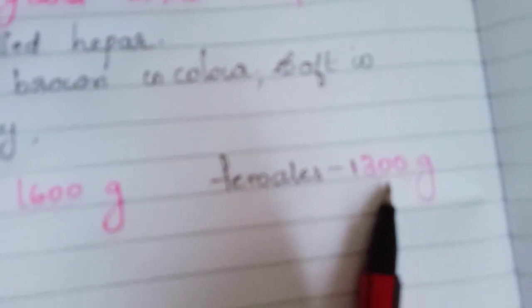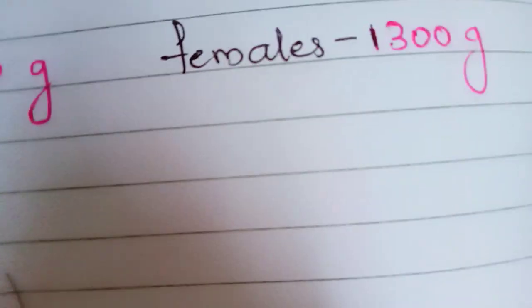Then we are going to discuss its location, where it is located. Before that, we have a diagram. This is the abdominal part and this is the umbilical region. We can divide this into 9 portions or 9 quadrants.